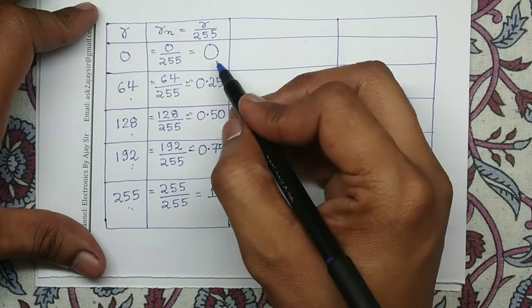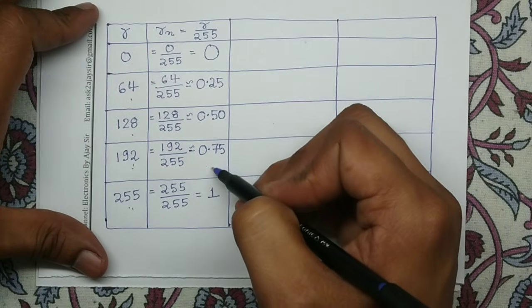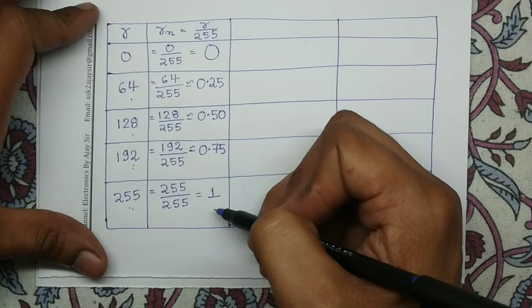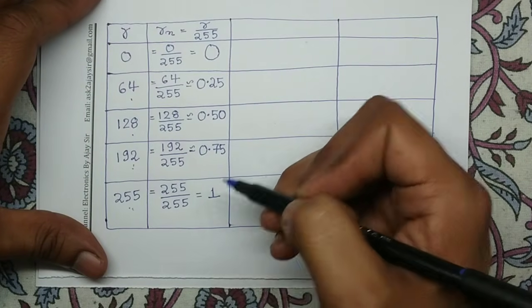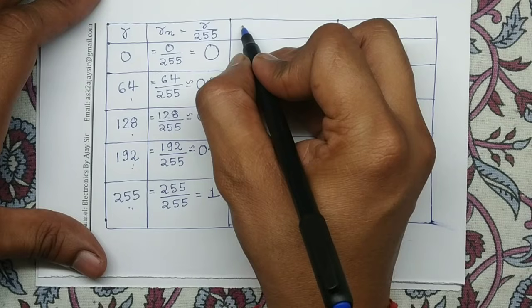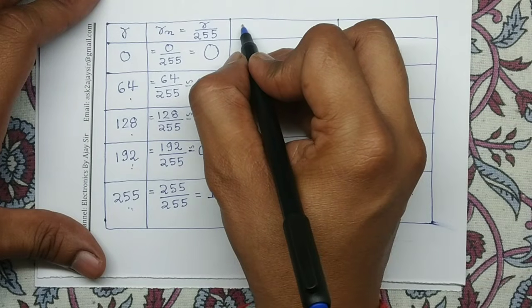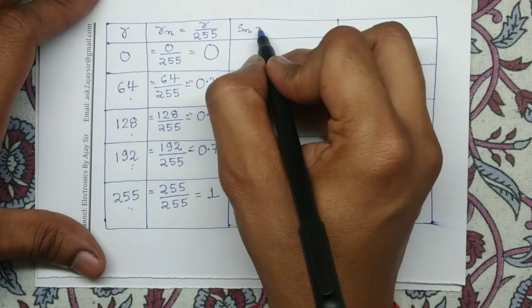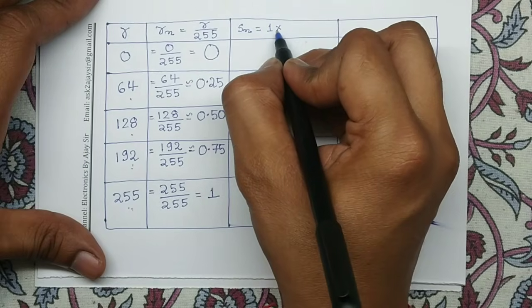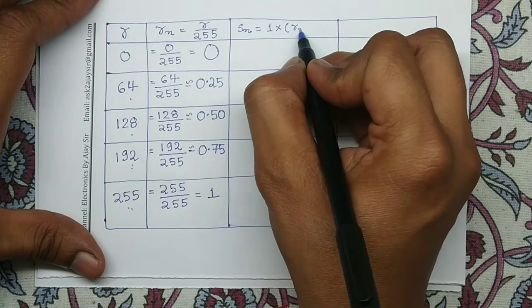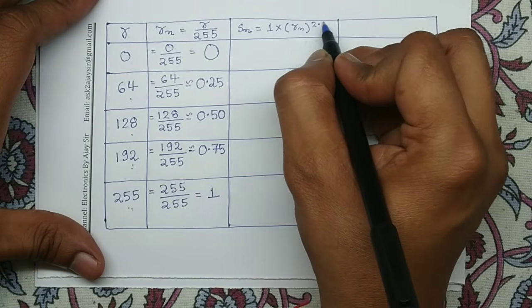Now on these normalized input intensity values, we will perform the power law transformation. The equation of power law transformation that we obtained earlier was Sn equals 1 into Rn to the power 2.5.